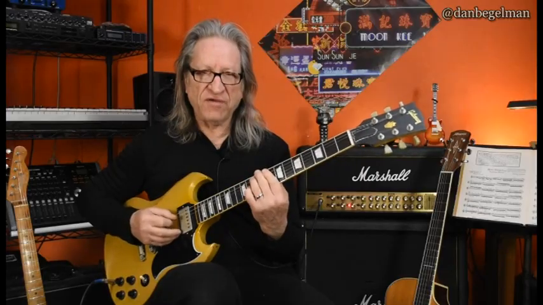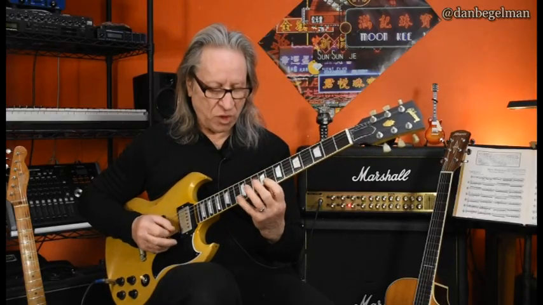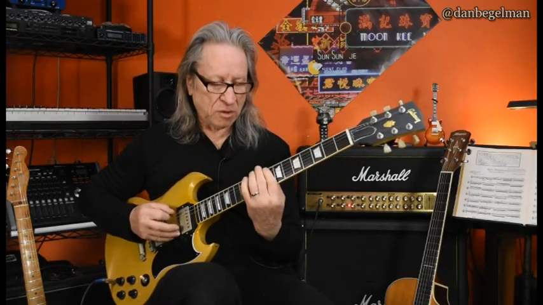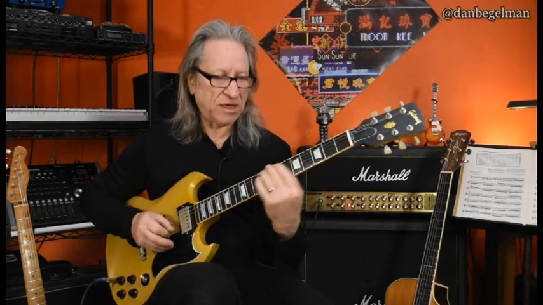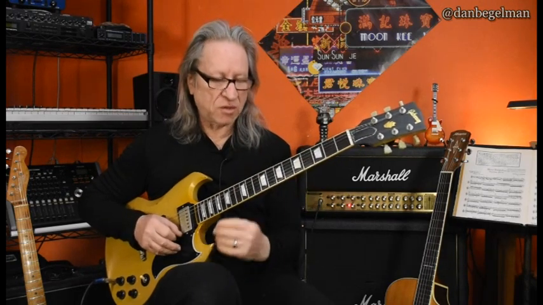Here's a suspended 4th arpeggio for C. I'm going to play C, F, and G, because again the suspended 4th formula is 1, 4, 5 from the scale. So 1, 4, 5, 1, 4, 5, 1, 4. And you can hear how it really spells out that chord.